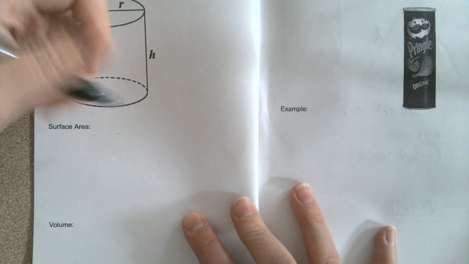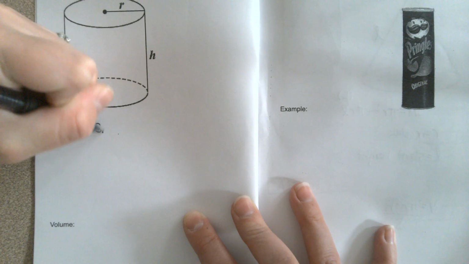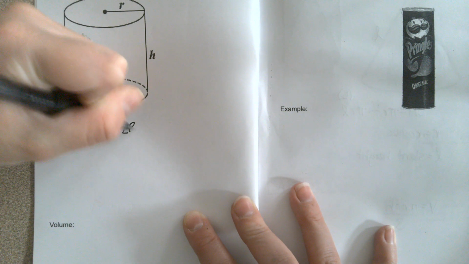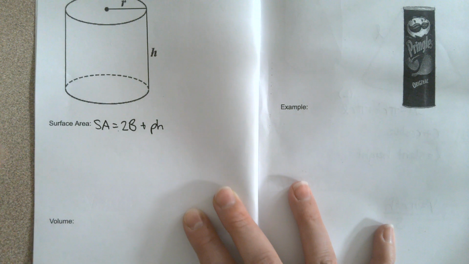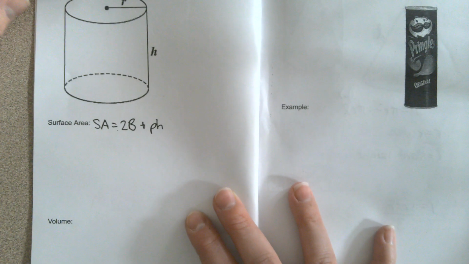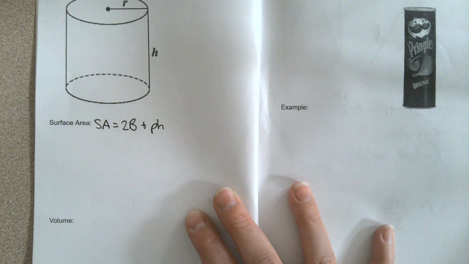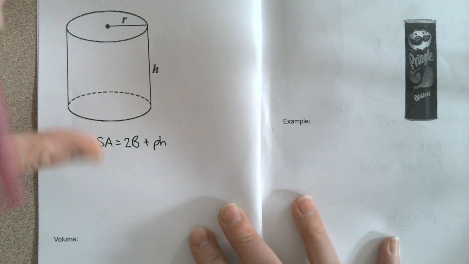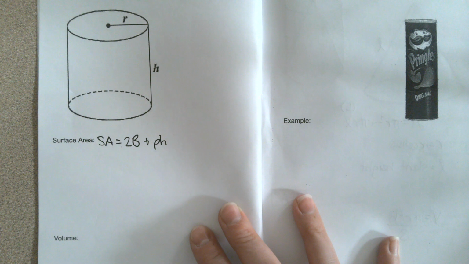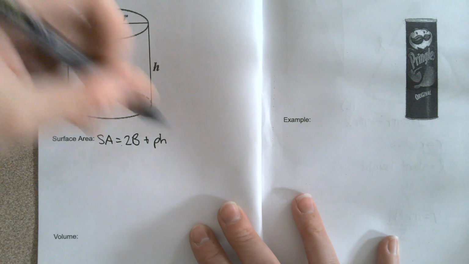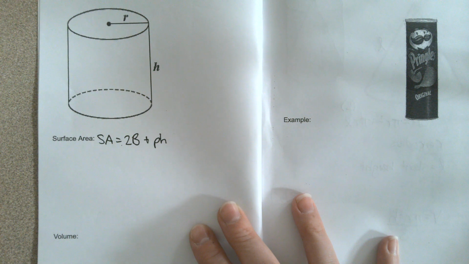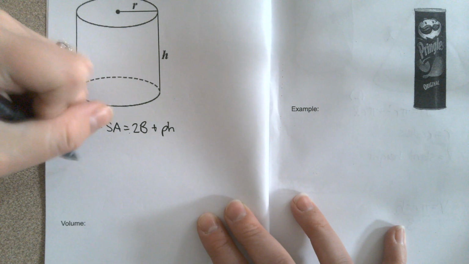The surface area of a prism, SA equals 2B plus PH. And we can specialize this because every cylinder is going to look essentially the same. We can make it bigger or smaller, we can turn it sideways, but essentially the composition, we have two circles and a rectangle. That part is never going to change. So we can customize this so that it works for just cylinders. How do we do that?